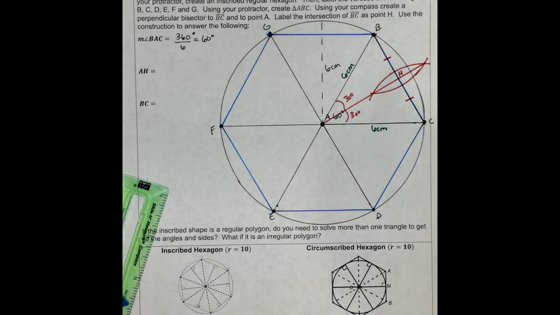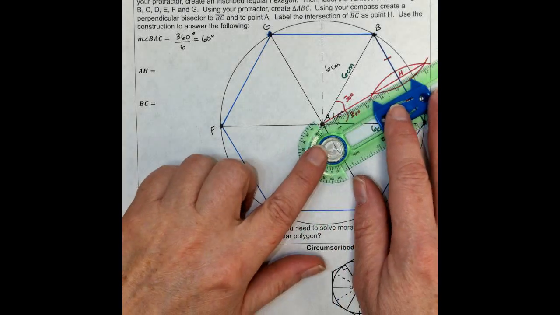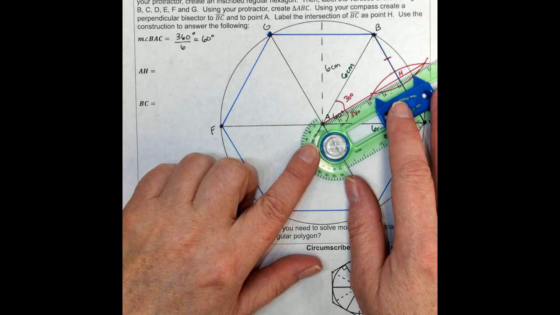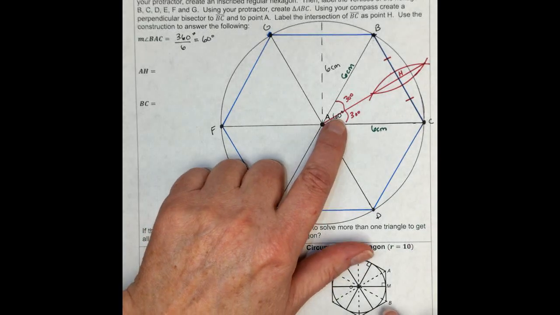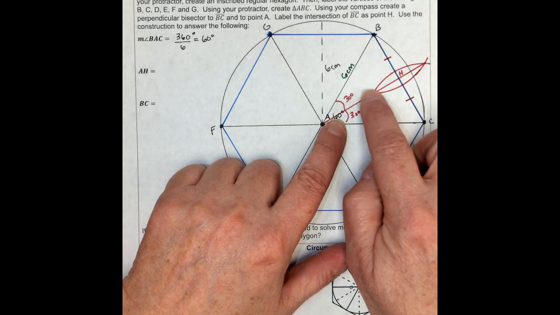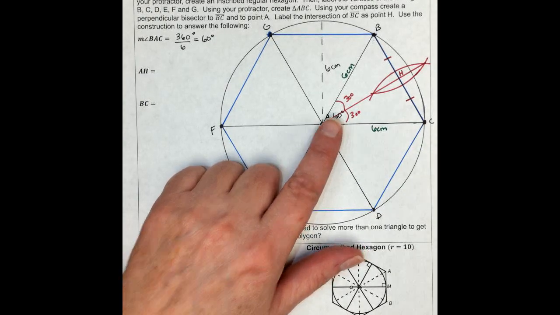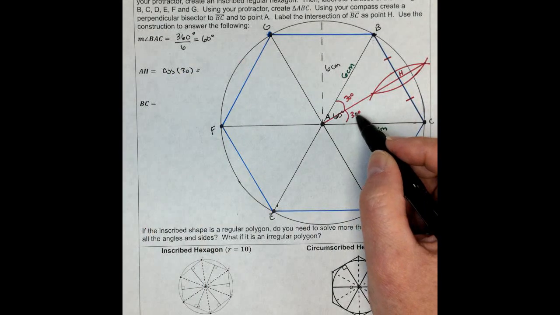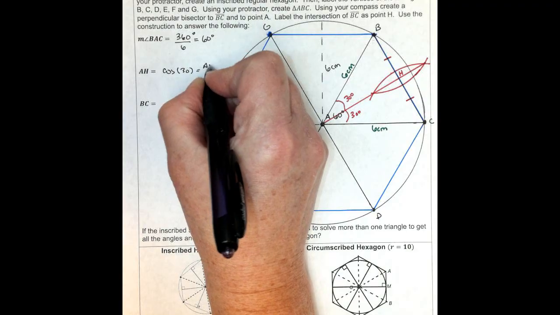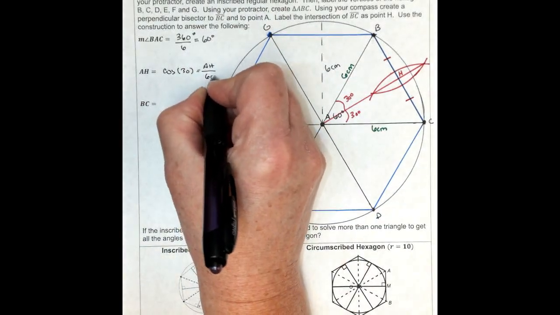Now it's asking me what is the length of AH. Well, to find AH, I'm going to have to use trig. Kiddos, do not use your compass. If I took my compass and tried to measure this guy, I'm going to come up with 5.3. So let's see what it is for real. If I use this triangle right here, this is the cosine, so I would be saying the cosine of 30 degrees is equal to adjacent, which is what I don't know, over hypotenuse, which is 6 centimeters.